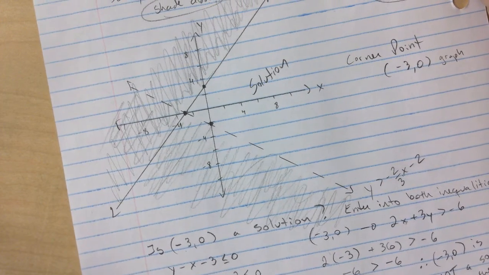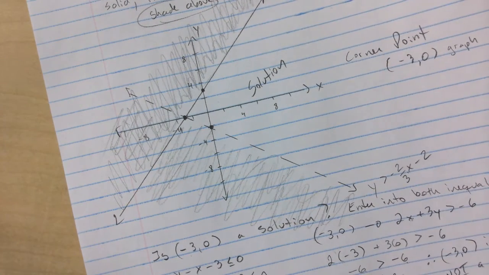Let's do the hardest one of all. The 3 inequality. That one can get really tricky. And you can almost bet that you're going to get one of those on a test, right? A 3 inequality system.